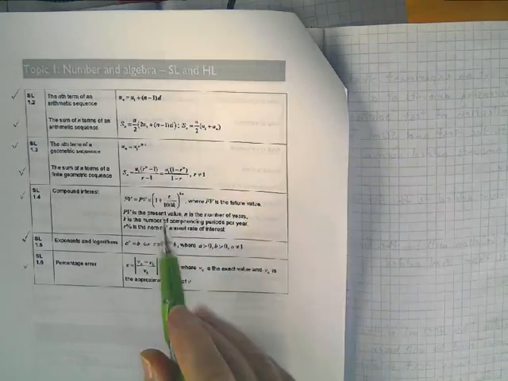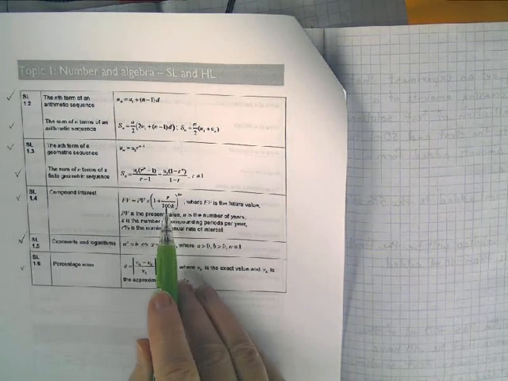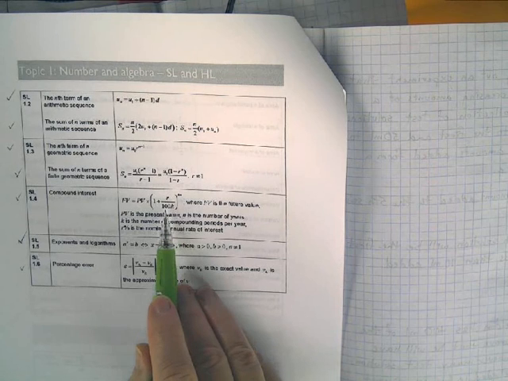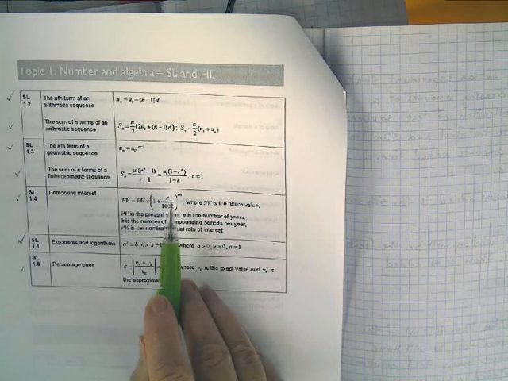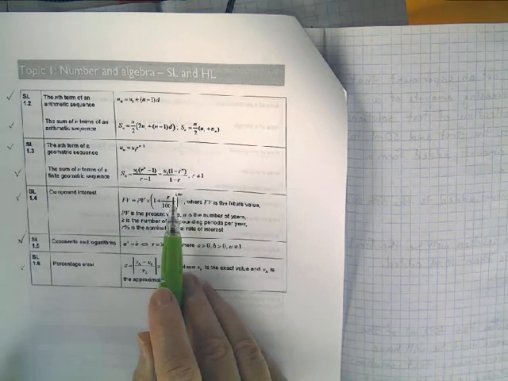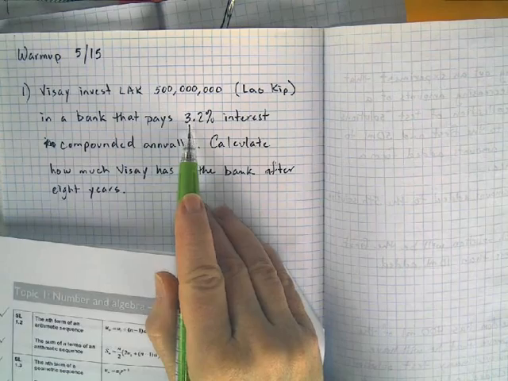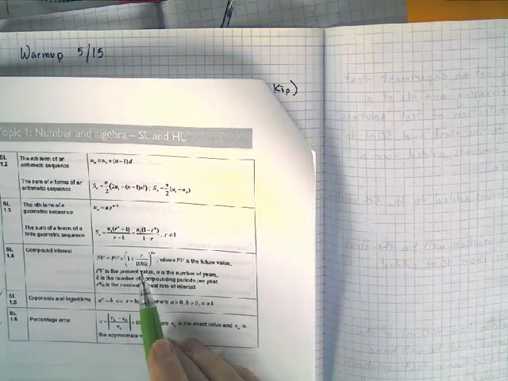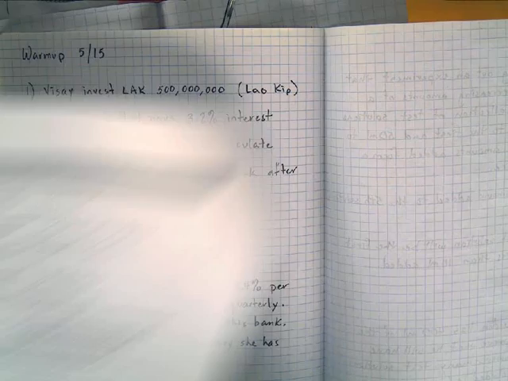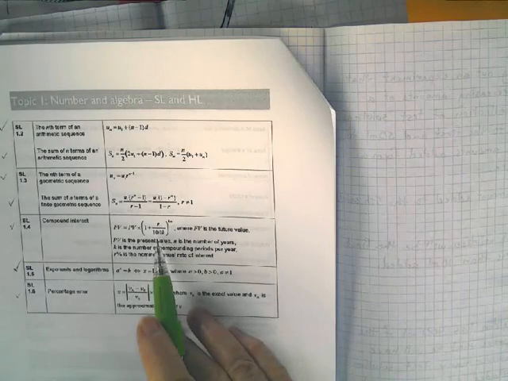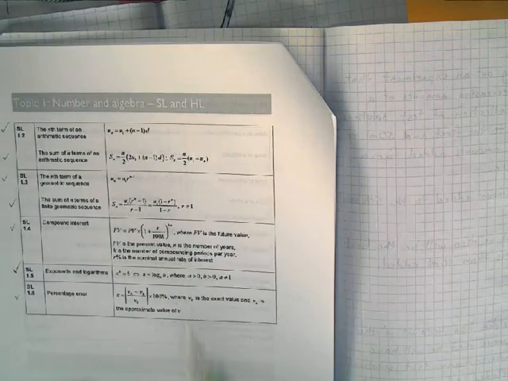So the reason why there's 100 here is because when you put in the interest rate as a percent, you need to divide it by 100 to make it into a decimal. So if you put in R as a decimal, so for example, if you would put this in as 0.032, then you would not divide by 100. Okay, so that's why the 100 is in there. It's to take your percentage and change it to a decimal. All right, so you're going to go ahead and do that.